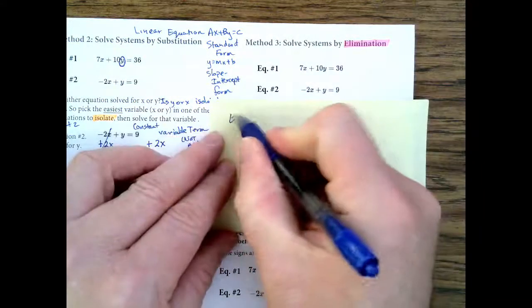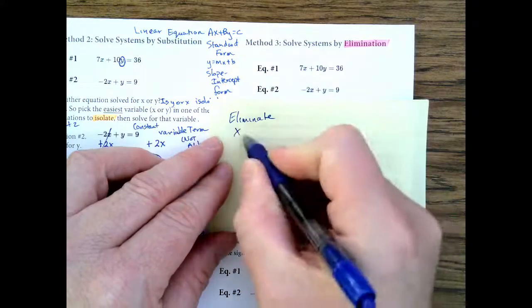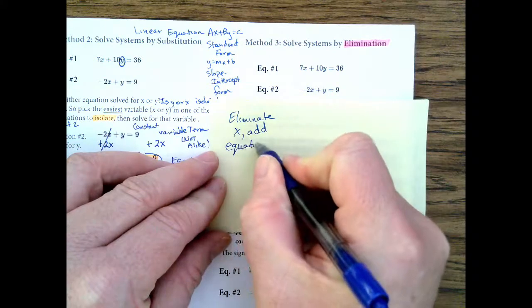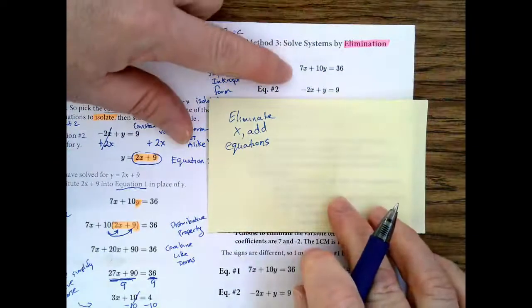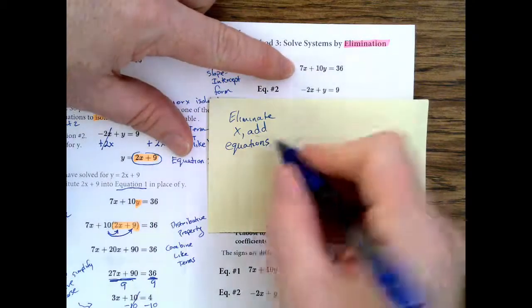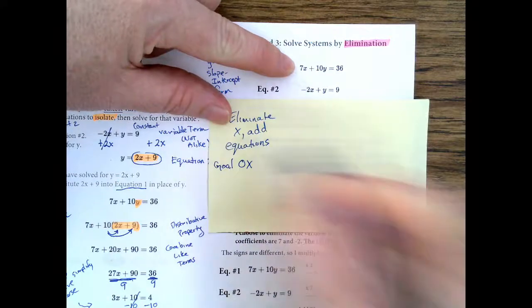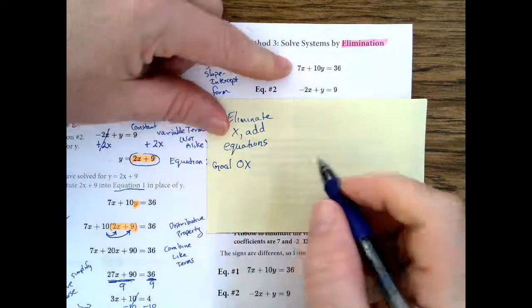If I want to eliminate x and add the equations, then when I add them up, I want to get 0x. My goal is to get 0x, so then it's gone. 0 times x equals 0. How can I do that?